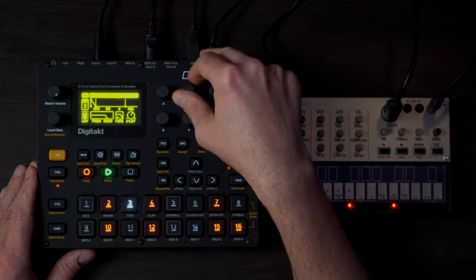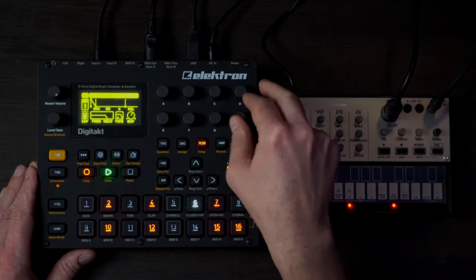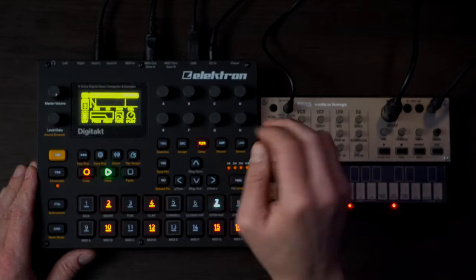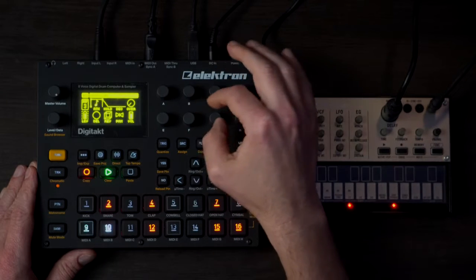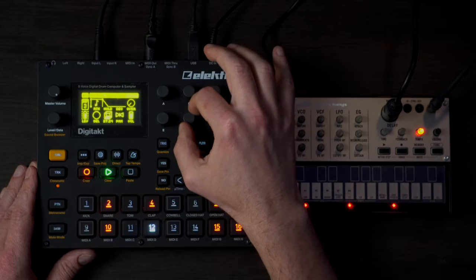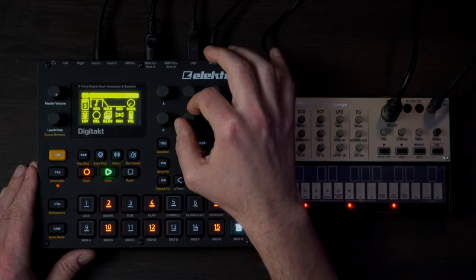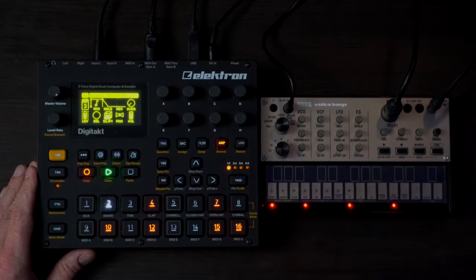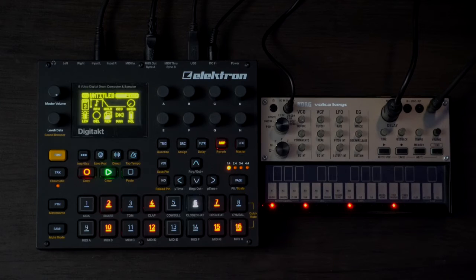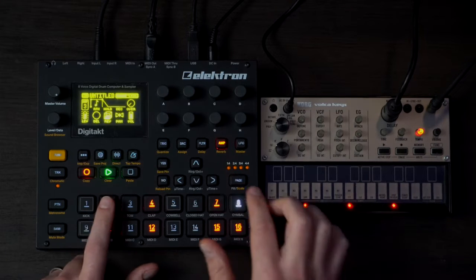I'm just going to tighten this up. Go across, add some reverb in there. And again, the same as I did before, we're going to push them off the grid just a little bit.